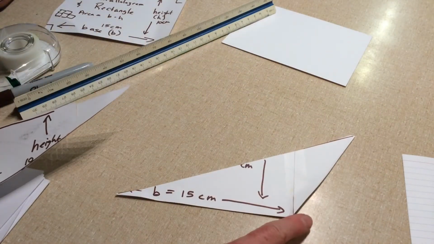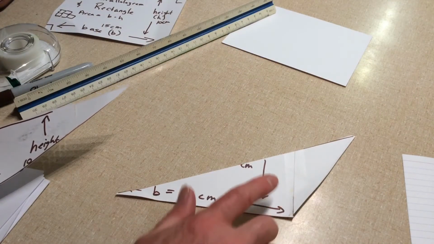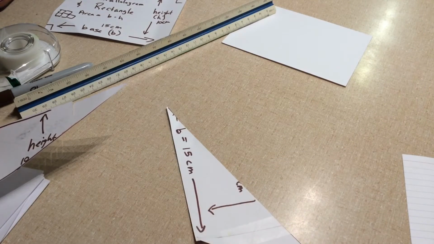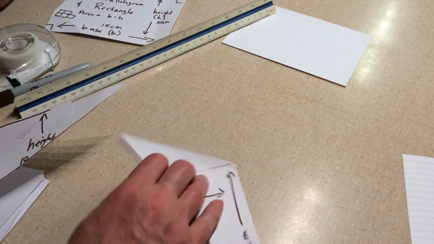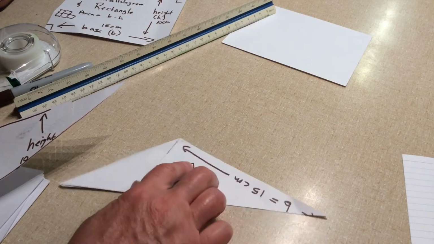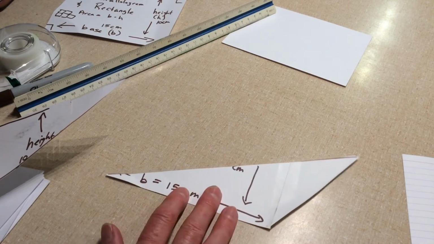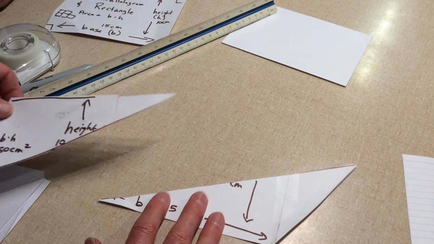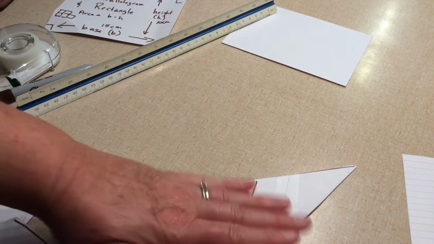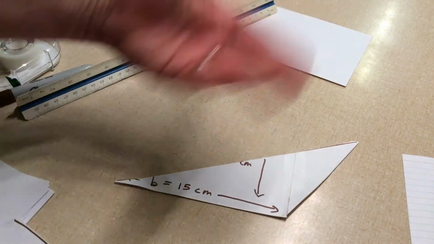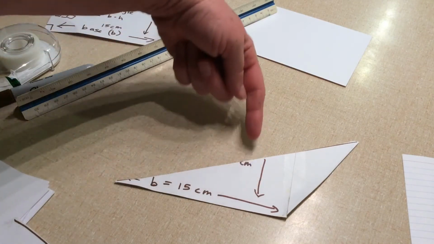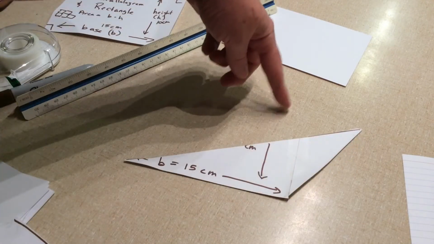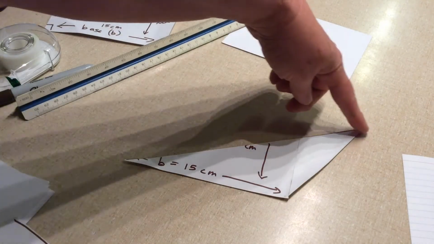The base, this distance here, can still be called the base of this triangle. And again, it doesn't matter what you choose as the base. Whatever you decide to be the base then tells you how to find the height. But let's say we choose this to be the base, then the height is going to be the distance from this base vertically, perpendicular, going straight up to the tip of the triangle, which is right here.